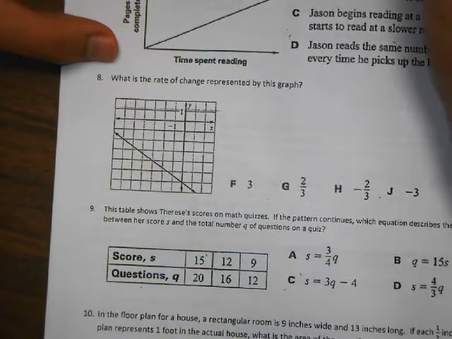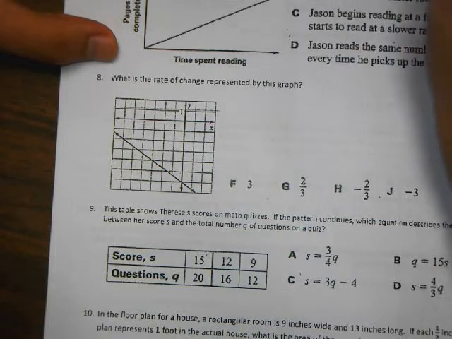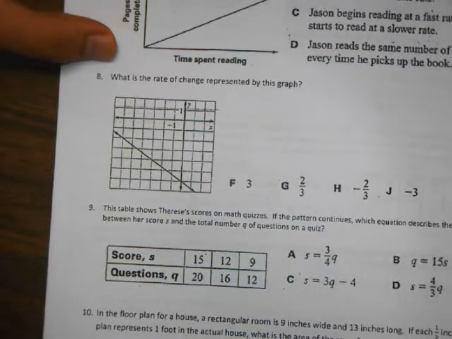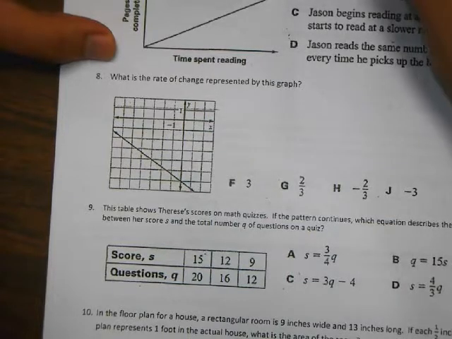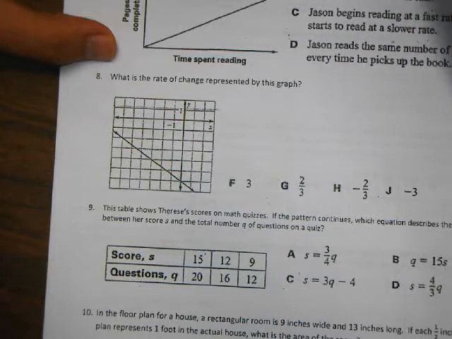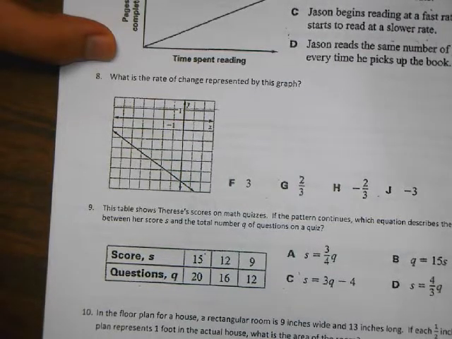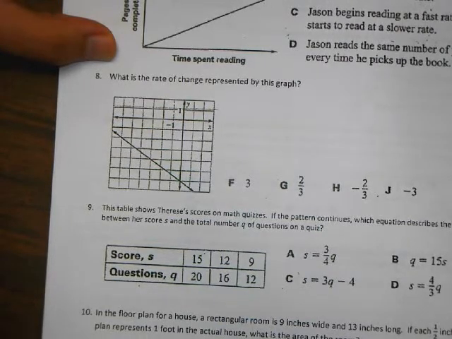So our 65 miles per hour, what this is telling us is that for every hour, he drives 65 miles. So if it was 2 hours, he would have driven 65 times 2 plus 140. 65 times 2 is 130, plus 140 is 270.